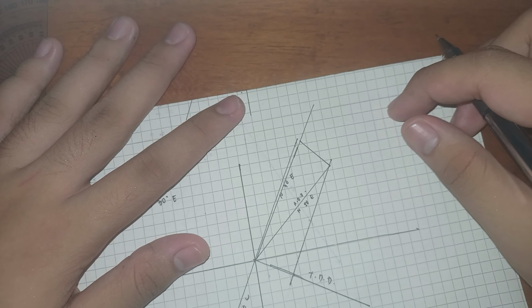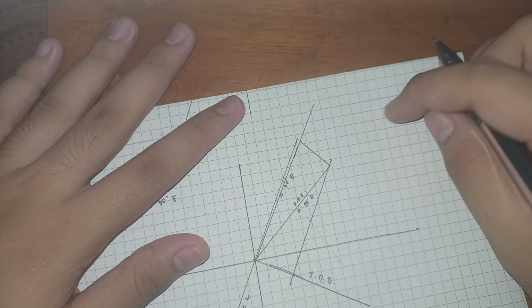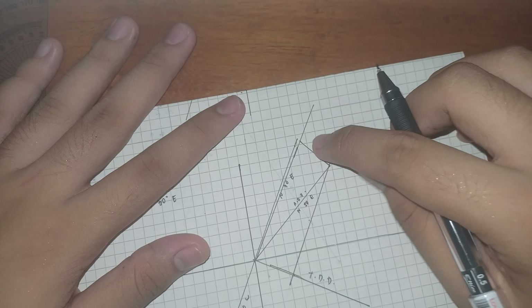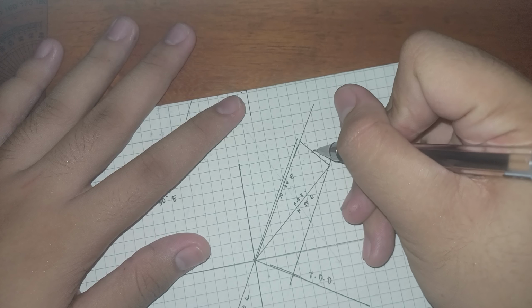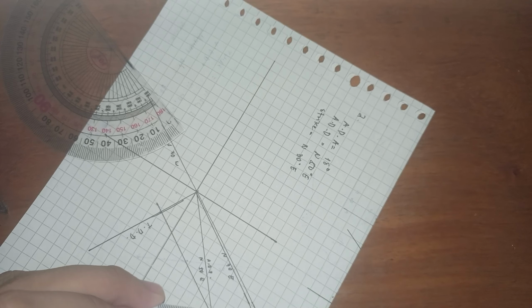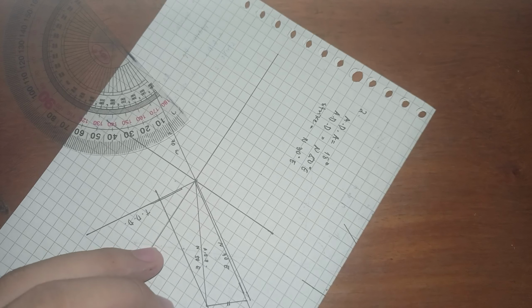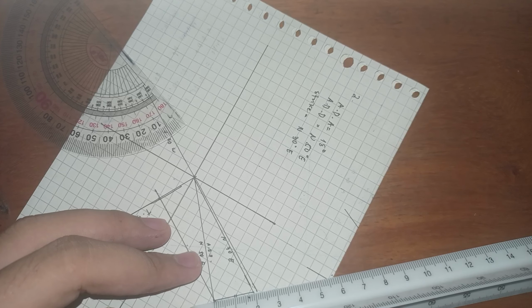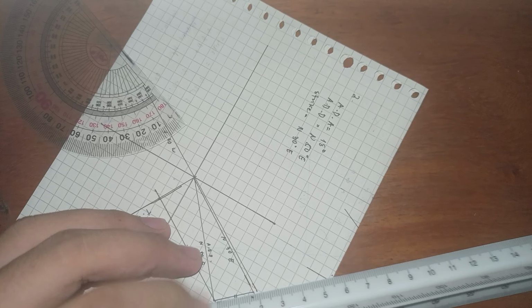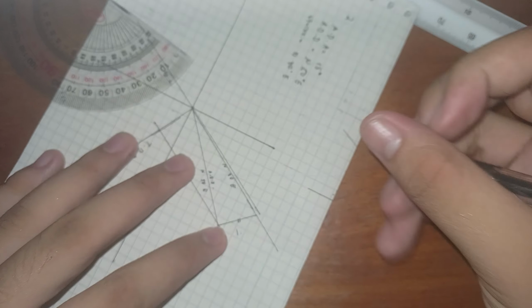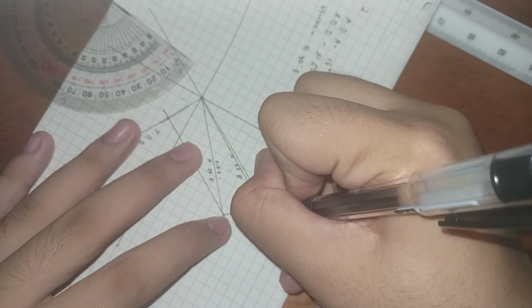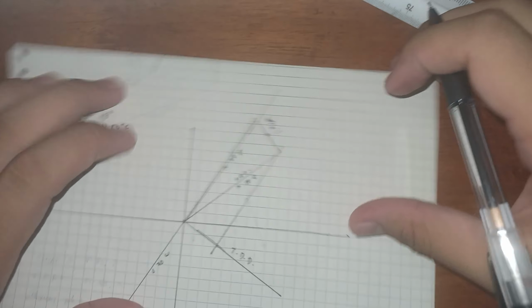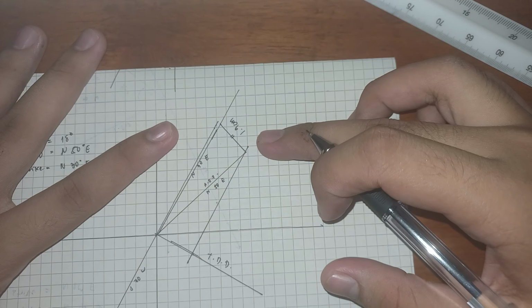Now, the next step is from this one, measure na ang haba ani. For this, it's 1.9 cm.